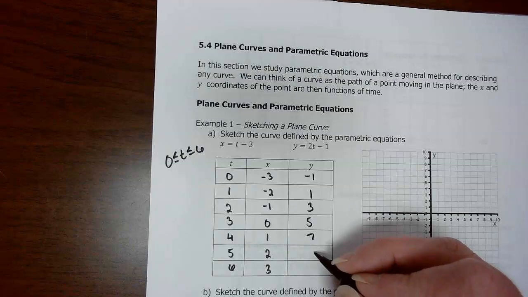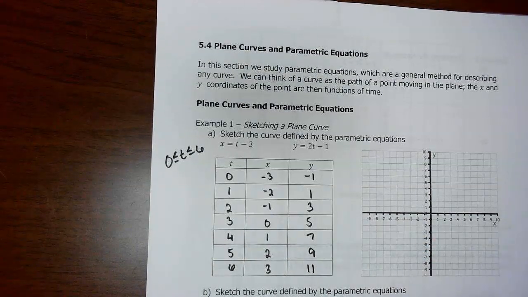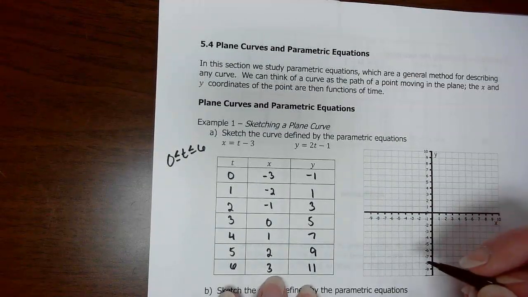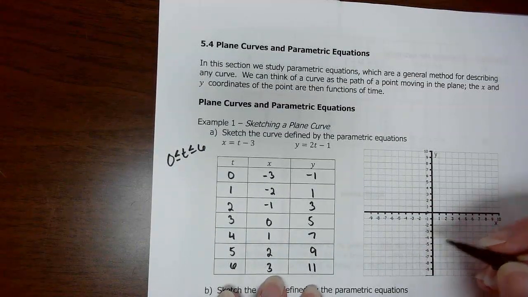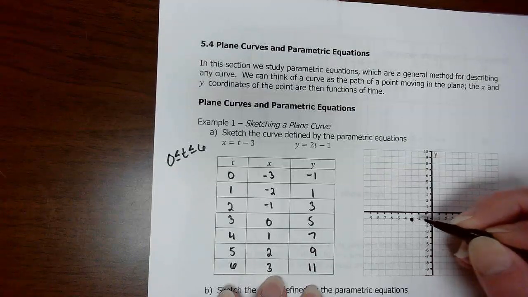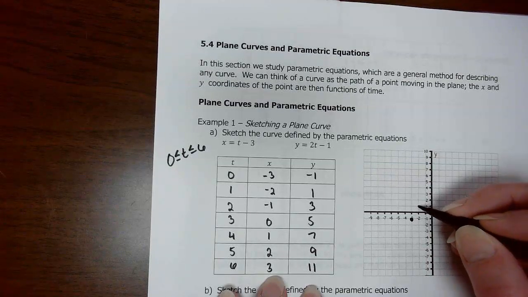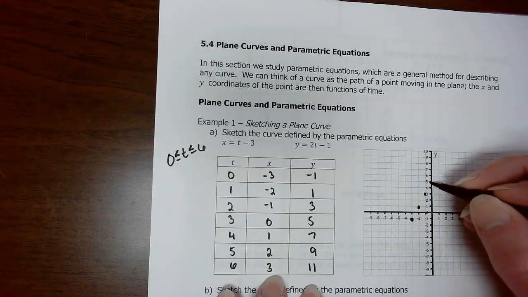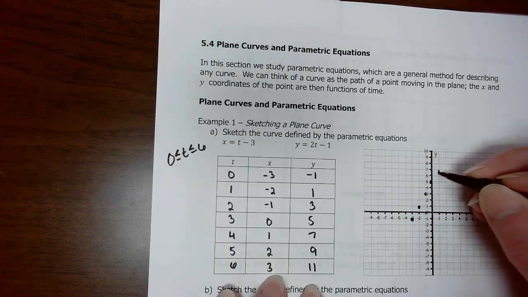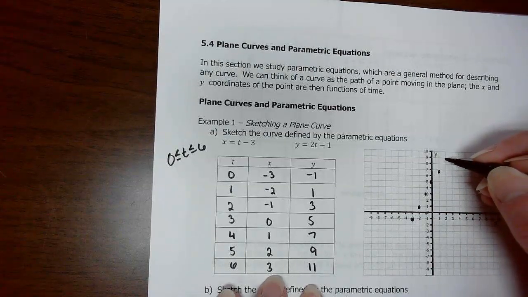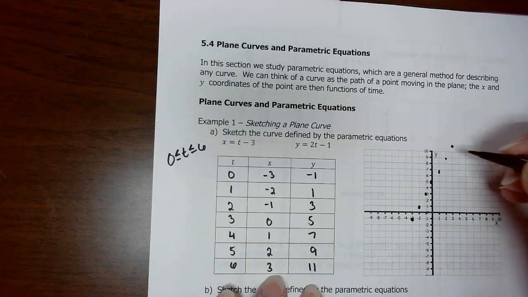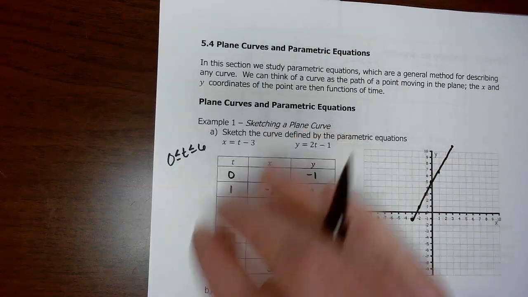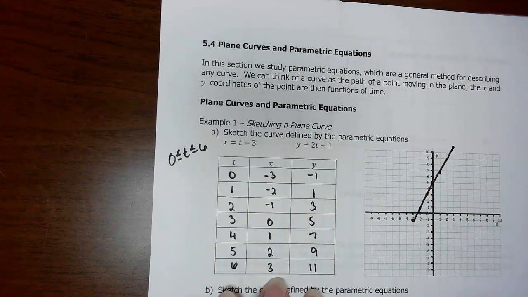So we start to notice a little pattern here. And then we can plot those points. The first point, and there's nothing before it because we're starting with time 0, is at (-3, -1). Then (-2, 1). And then (-1, 3), (0, 5), (1, 7), (2, 9), and (3, 11). And that's all we're graphing because we are restricted on our time. That's all we're looking at.